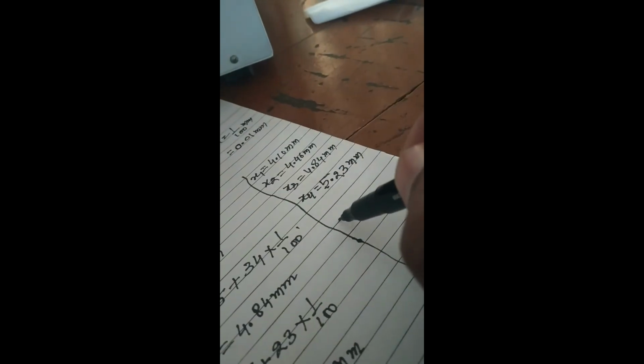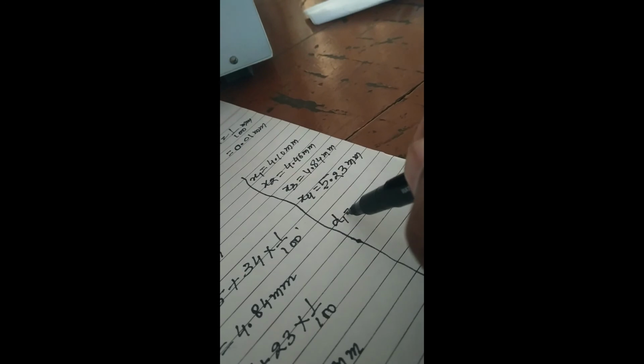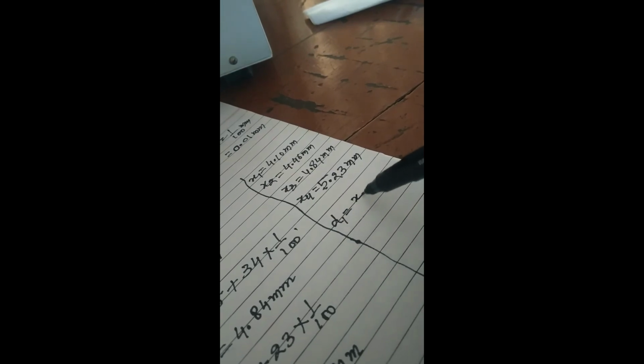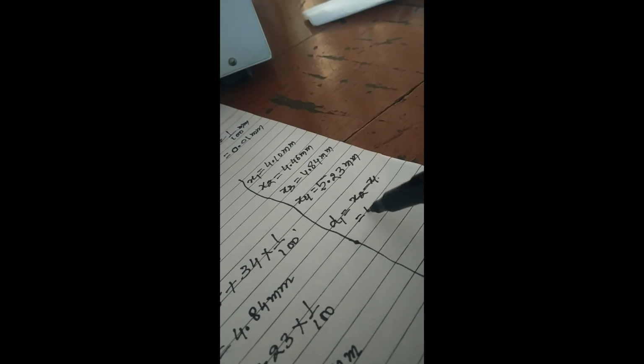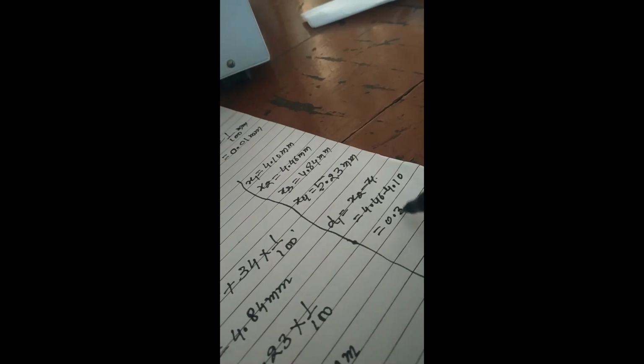Now d1 is the distance between two consecutive nodes. It will be equal to x2 minus x1. It will be equal to 4.46 minus 4.10. This will be equal to 0.36 mm.